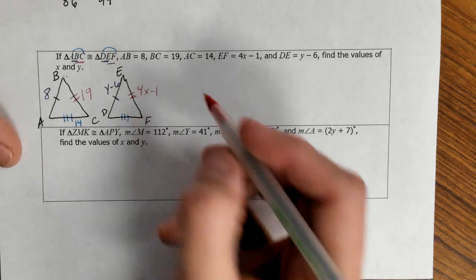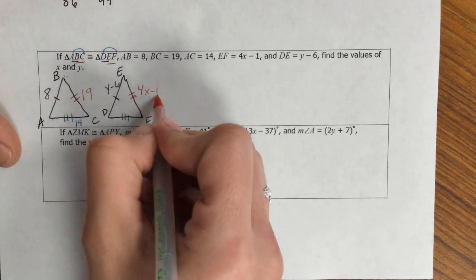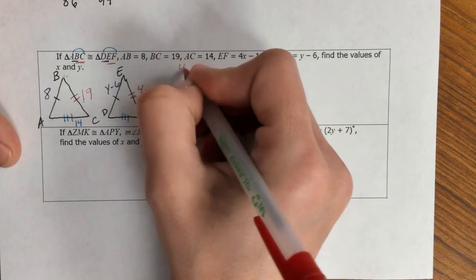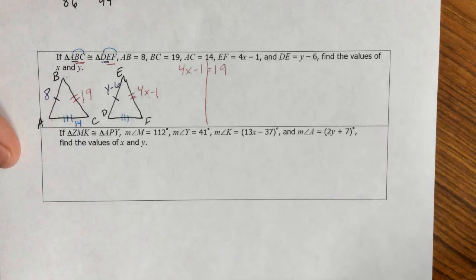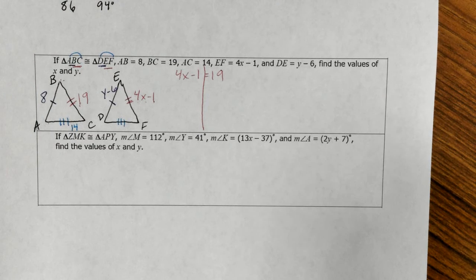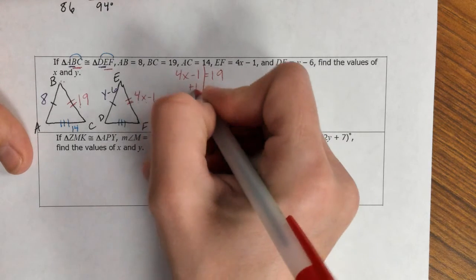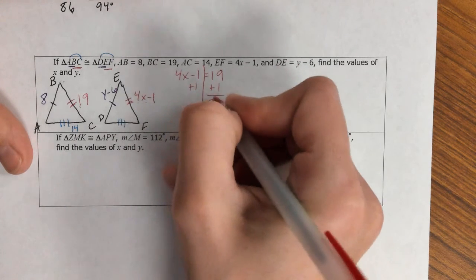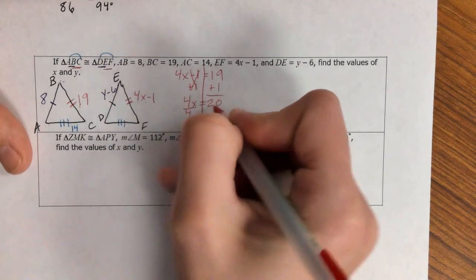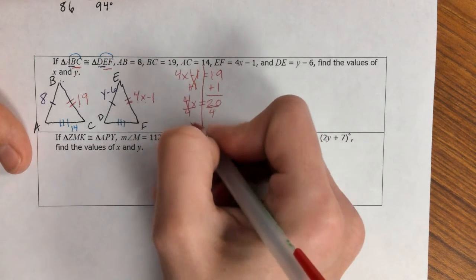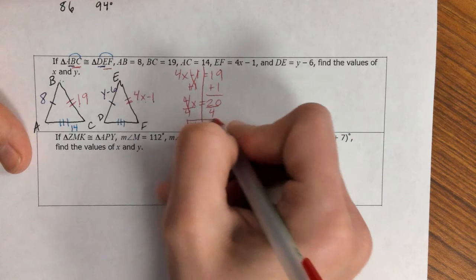Okay? Solving for x, we have 4x minus 1 and 19. Set them equal to each other and solve. Pause it, solve it, resume the video to check to see if you got the correct answer. You wind up with 4x equals 20, and x in the end will equal 5.